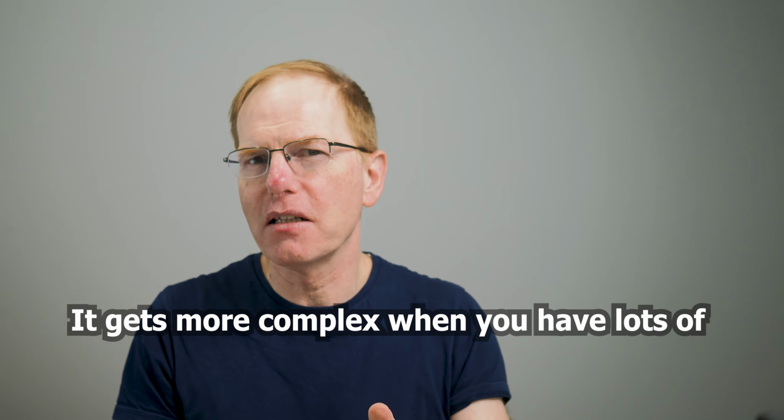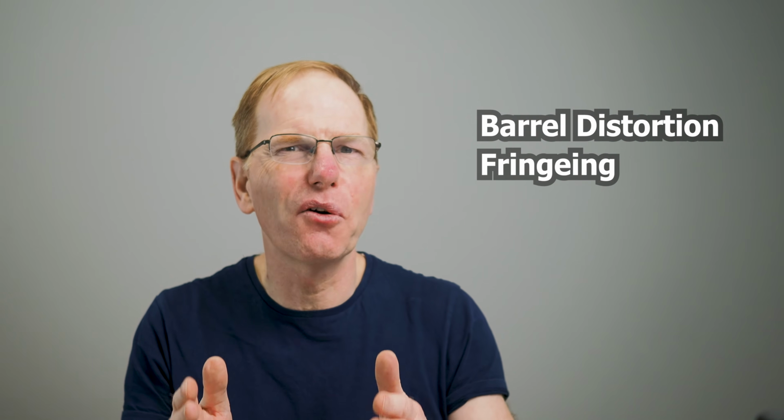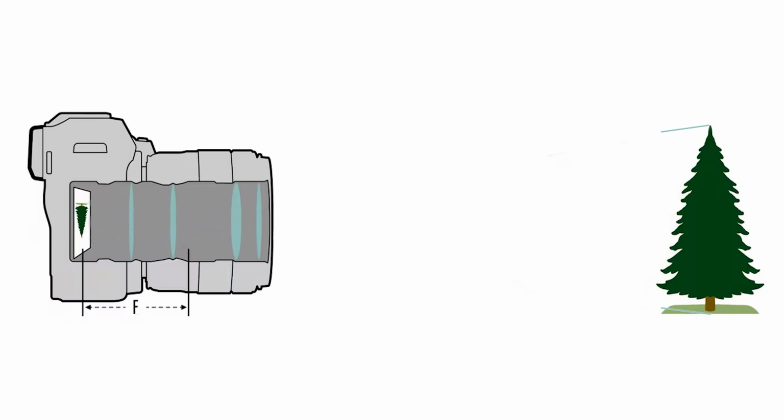Where it gets more complex is where you have lots of elements in your lens, and you need lots of elements to reduce things like barrel distortion and fringing, and to make your lens sharper. So the light travels through all those elements, and at the point where the light converges and then splits, that's where your nodal point is. That's the part where you measure your focal length. From that nodal point to your sensor, or your film in the old film days, that's where you measure your focal length.